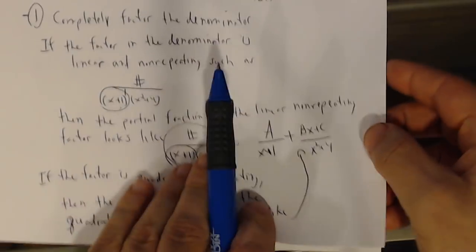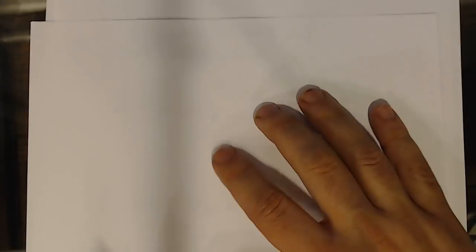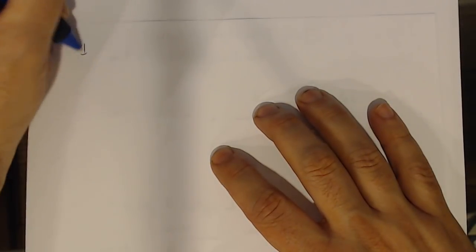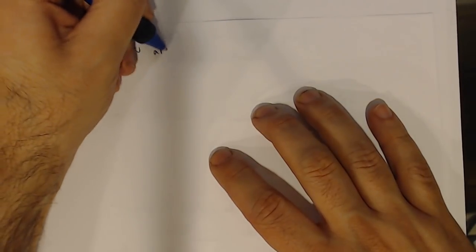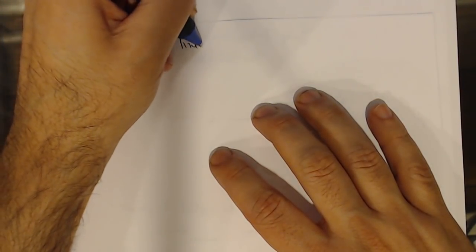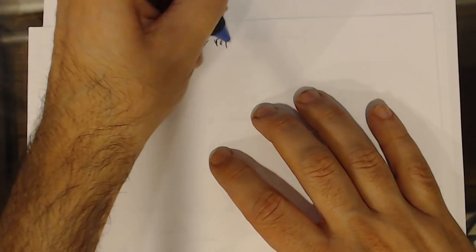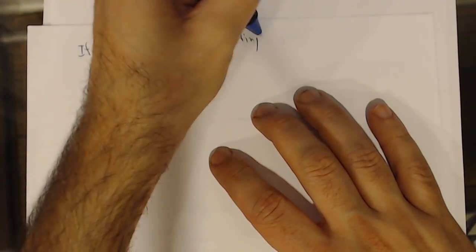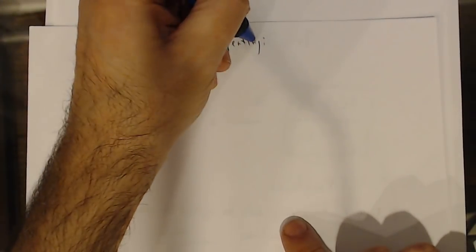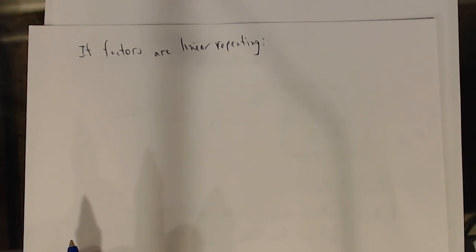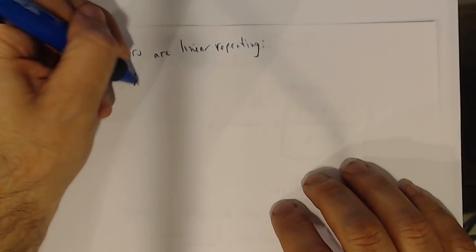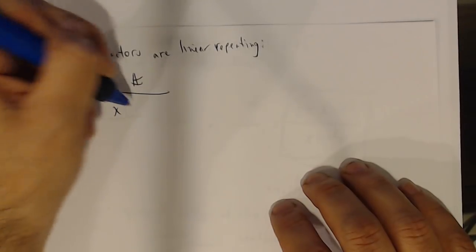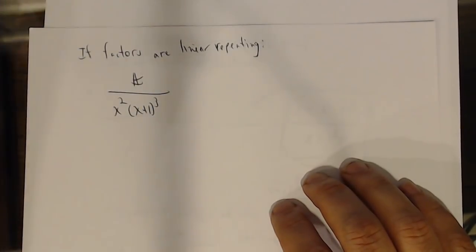Okay, now, what if we have, so let's actually speed this up. If factors are linear repeating, this is how we'd break them up. So I think hopefully this is starting to ring a bell. So I'm going to go through this. So what do we mean if they're linear repeating? So what if I have a number over x squared times x plus 1 cubed, for instance?